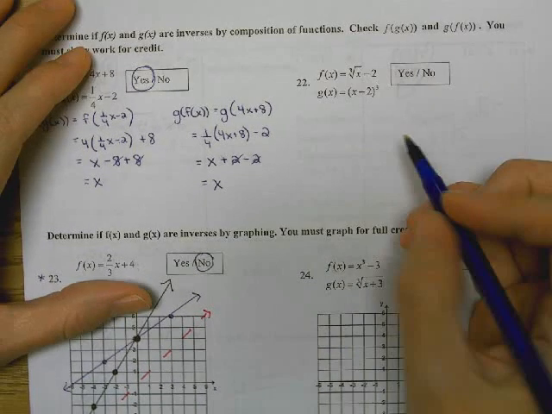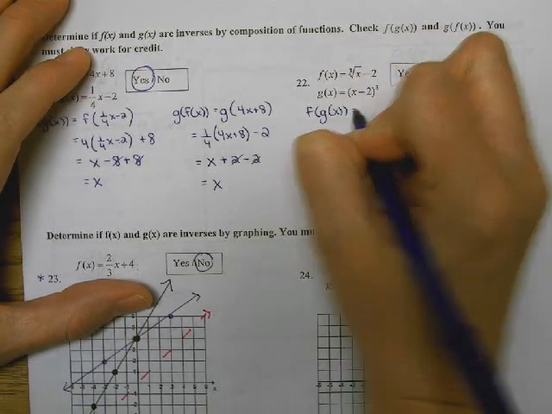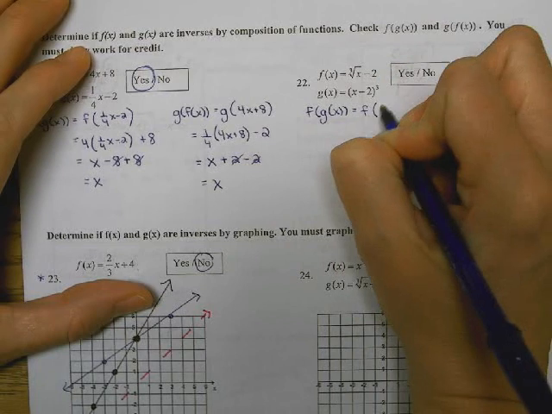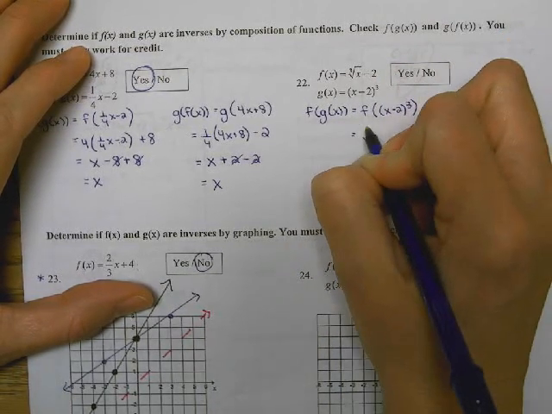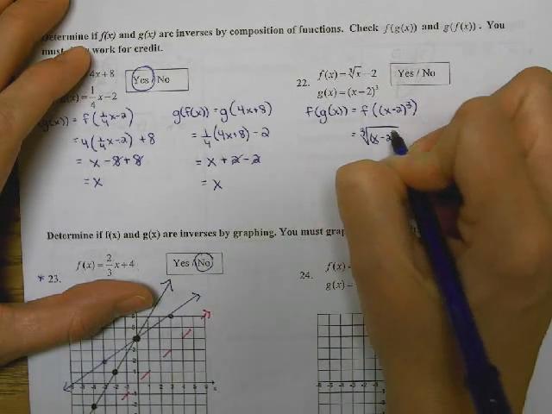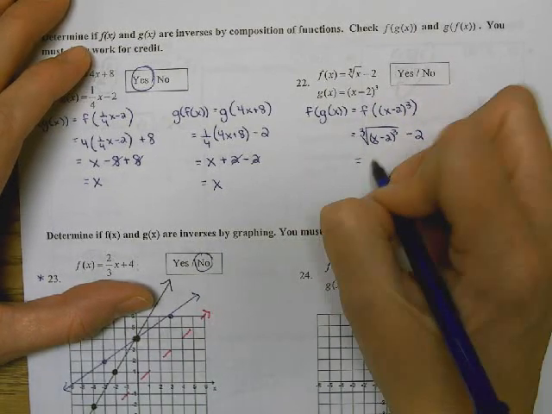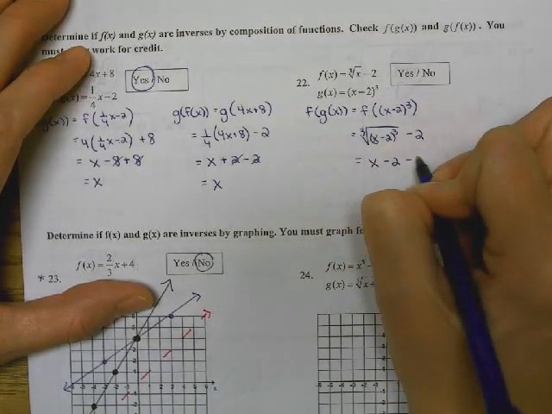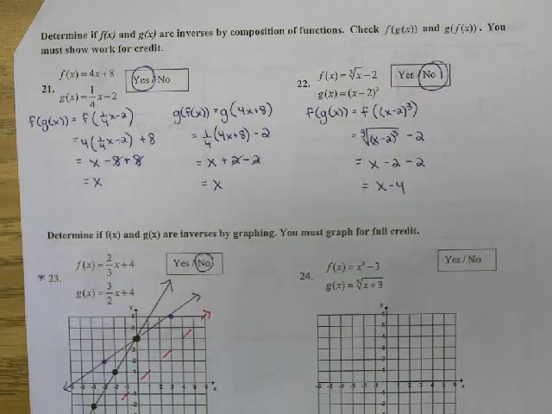Okay. Let's look at 22. So again, f of g of x. So I'm going to take f and I'm going to plug in x minus 2 cubed. I'm going to get the cube root of x minus 2 cubed and then minus 2. So cube root of x minus 2 cubed is just going to give me x minus 2, and then minus another 2. I'm going to get x minus 4, so no.